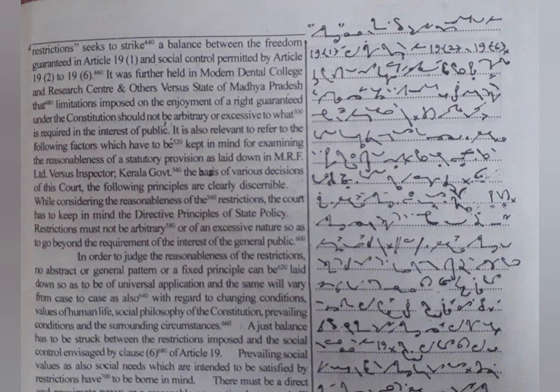of the general public. In order to judge the reasonableness of the restrictions, no abstract or general pattern or a fixed principle can be laid down so as to be of universal application, and the same will vary from case to case as also with regard to changing conditions, values of human life, social philosophy of the constitution, prevailing conditions, and the surrounding circumstances.